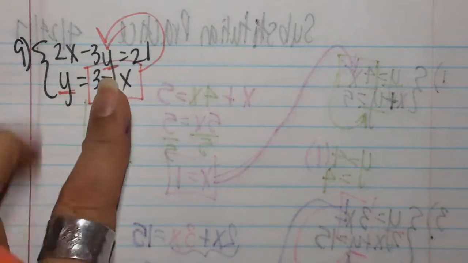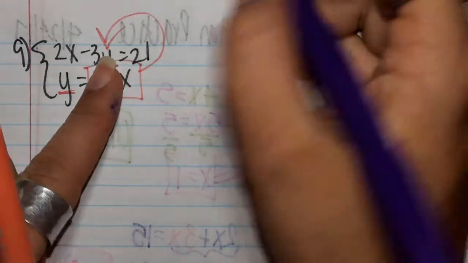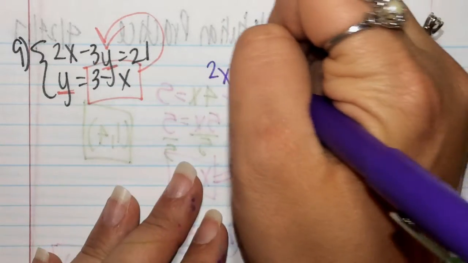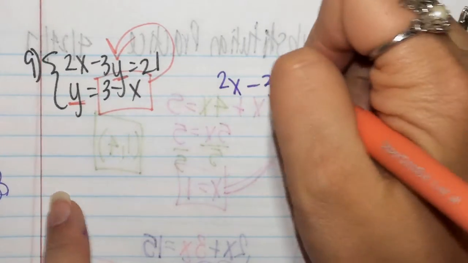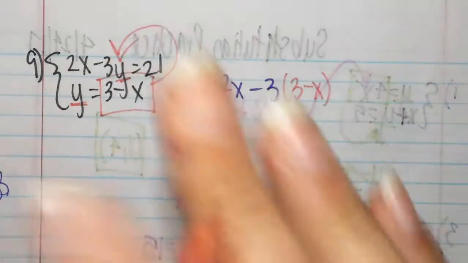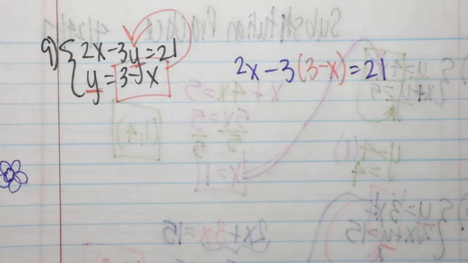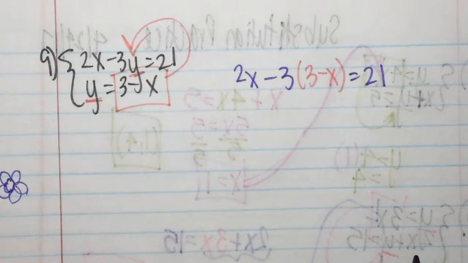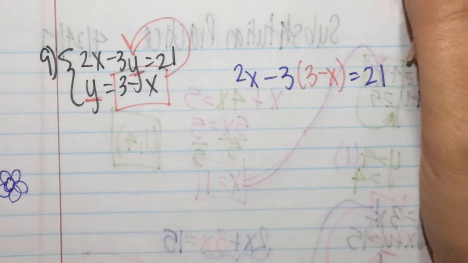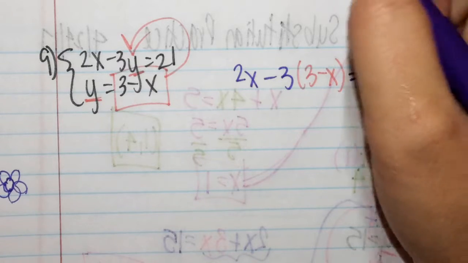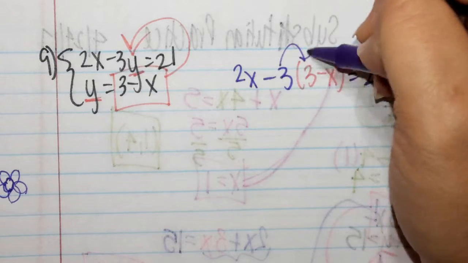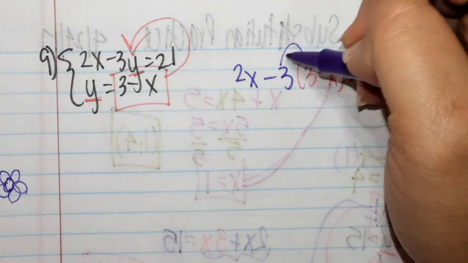Okay, so we're going to take what y equals, which is 3 minus x, and we're going to plug it in right here. So we're going to say 2x minus 3 times 3 minus x equals 21. So really long. I'm sorry. It's not any more difficult than any of the others you've done. I promise. I would not lie to you. Yes. Alright, so now distribute.